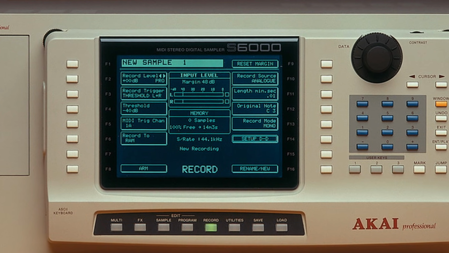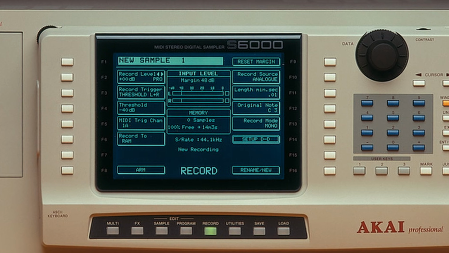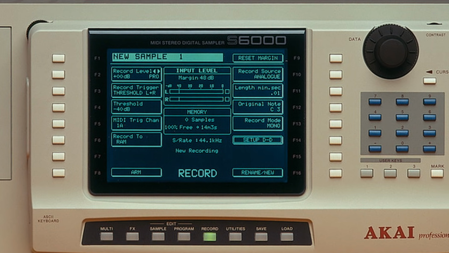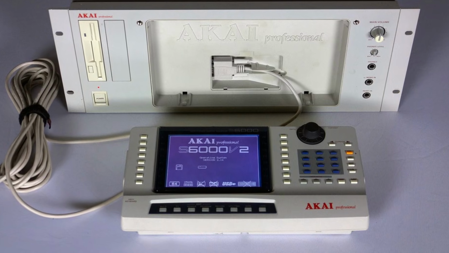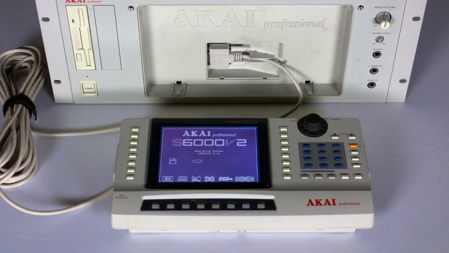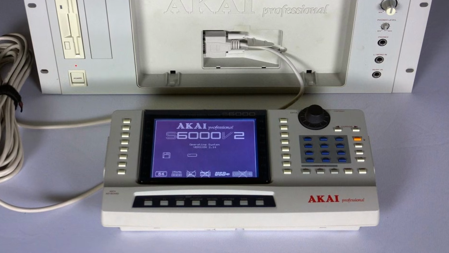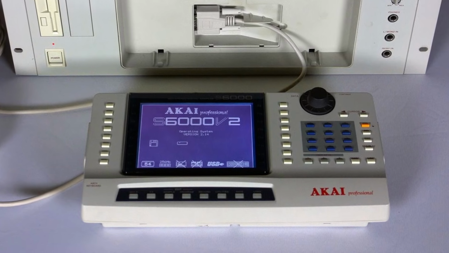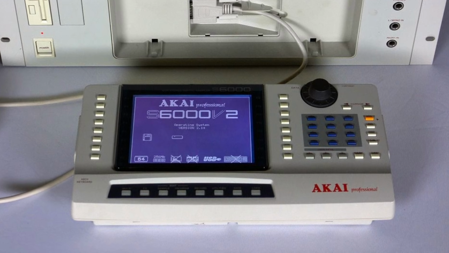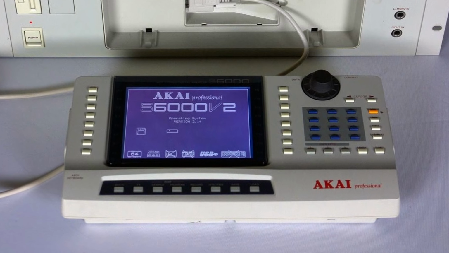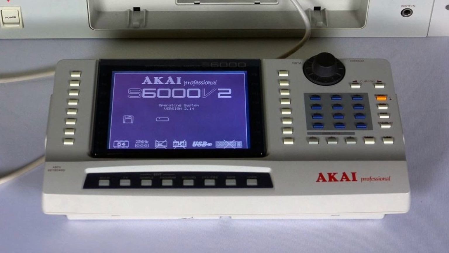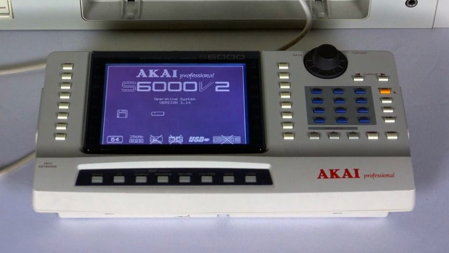But nevertheless, we now have reading support for these two models, the S5000 and the S6000, and the S6000 has this neat little feature. It's even larger, it's 4 rack units instead of 3, and you can detach the display and put it on your desk with a very long cable. That's pretty useful for editing on your desk and keeping the big sampler stored away in your rack.